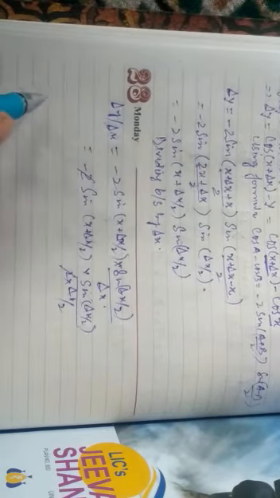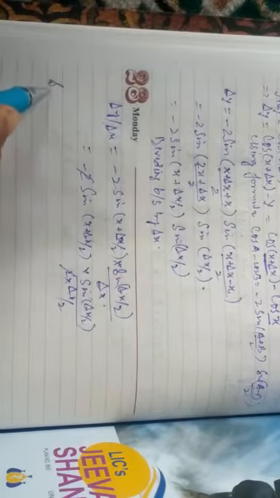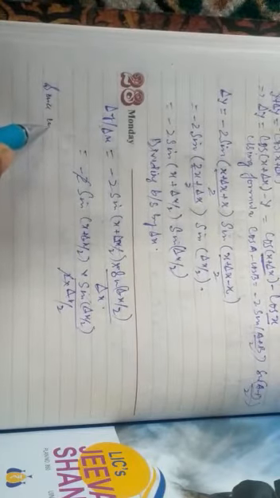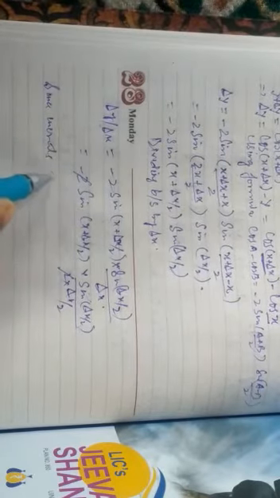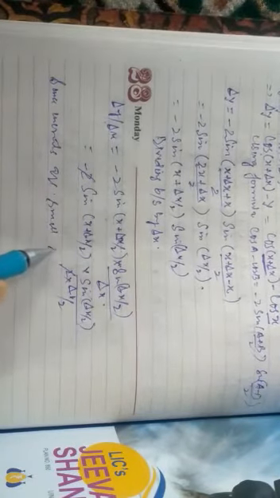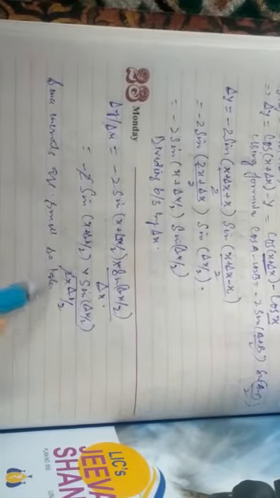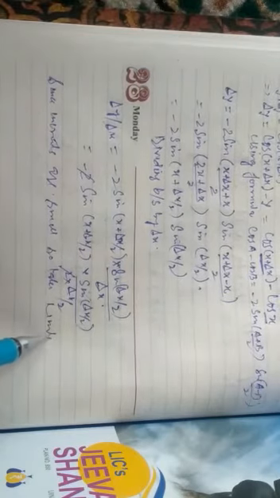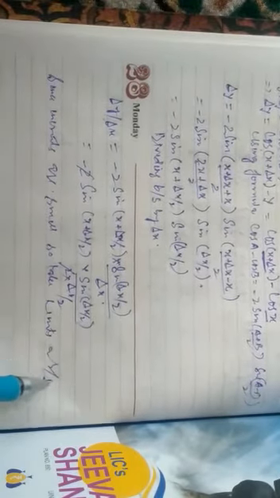Since increments are small, so take limits on both sides.